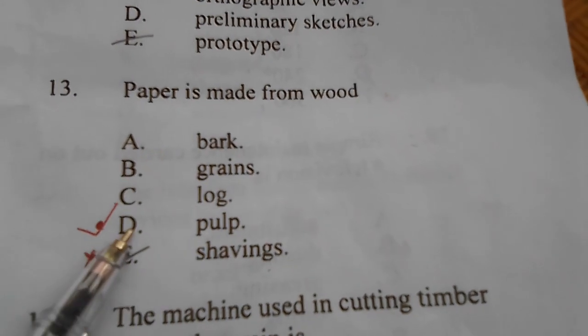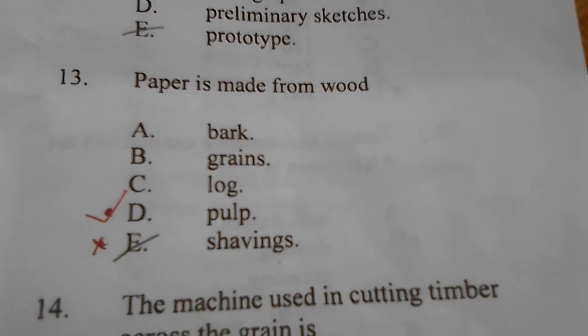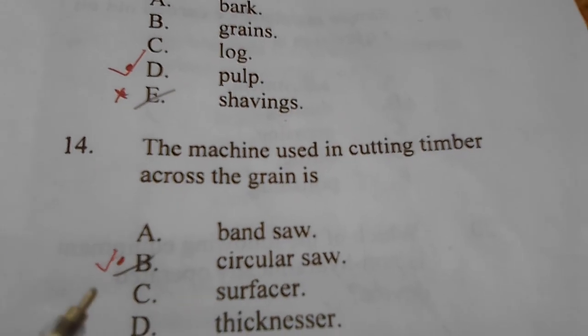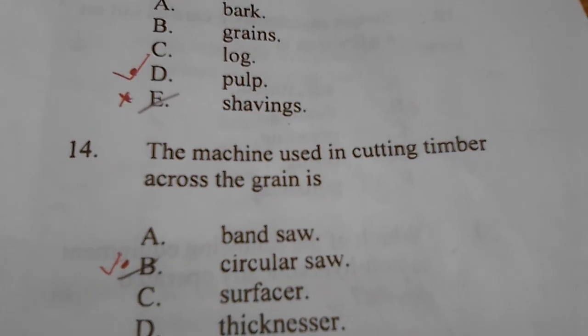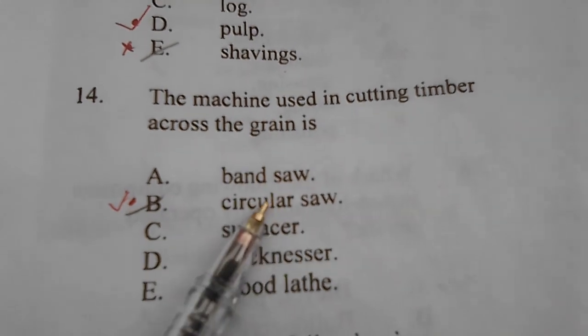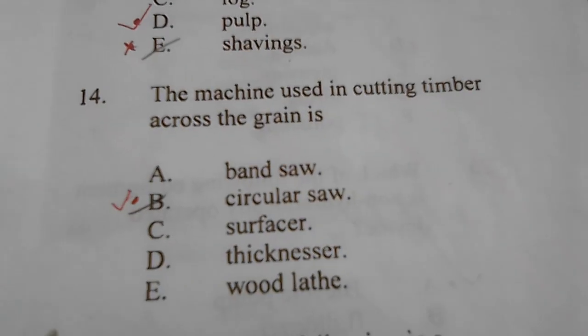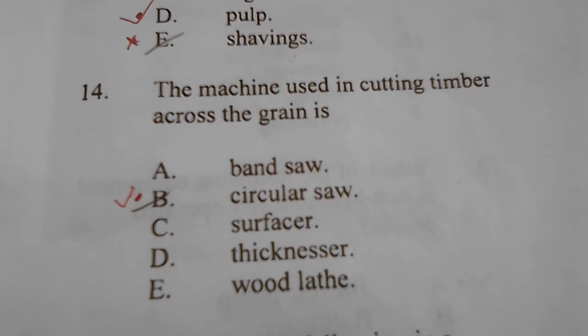Our option here is option D, from wood pulp. Question 14. The machine used in cutting timber across the grain is circular saw. We have a bouncer, surface, thickness, and wood blade can do a general work, but to cut the timber across the grain we use circular saw.